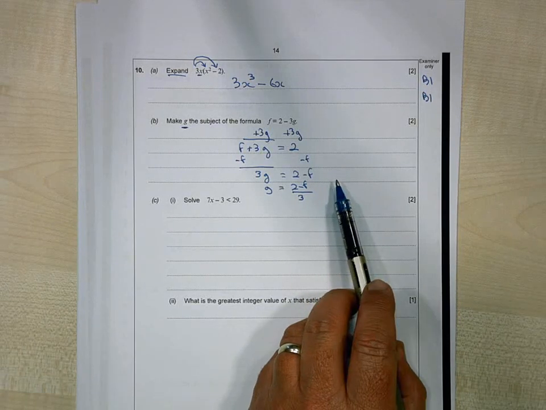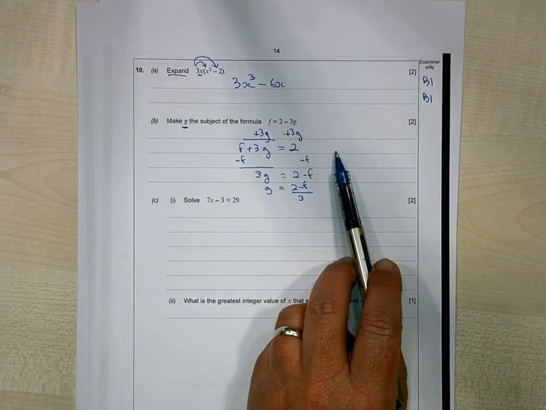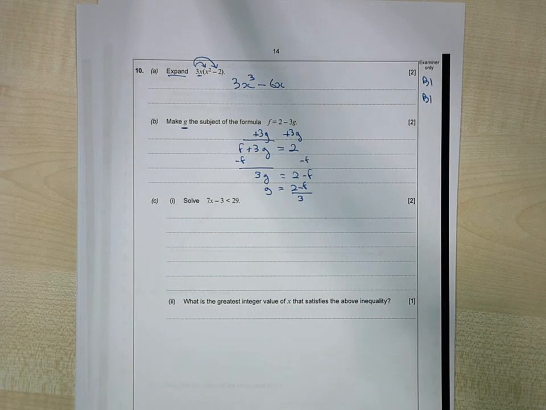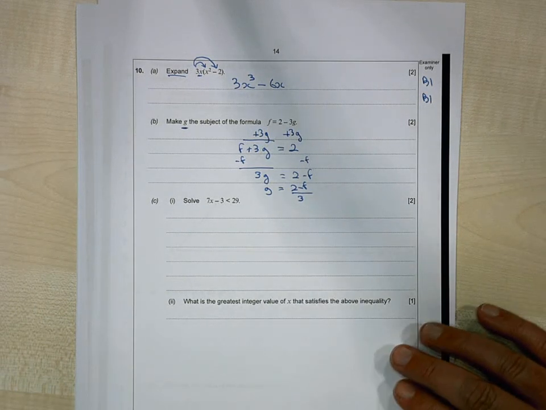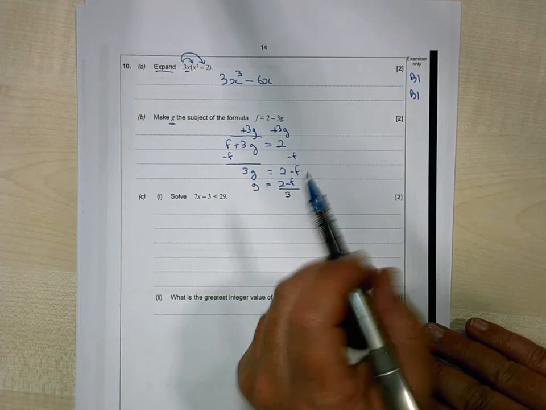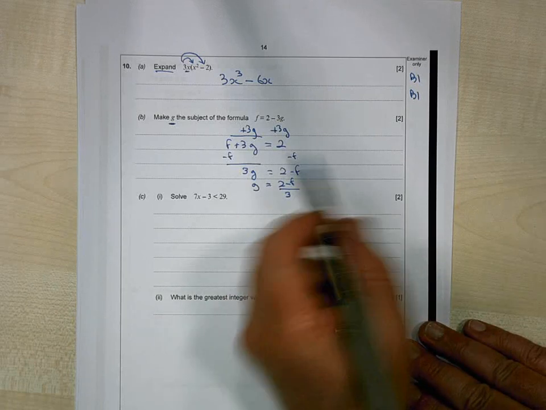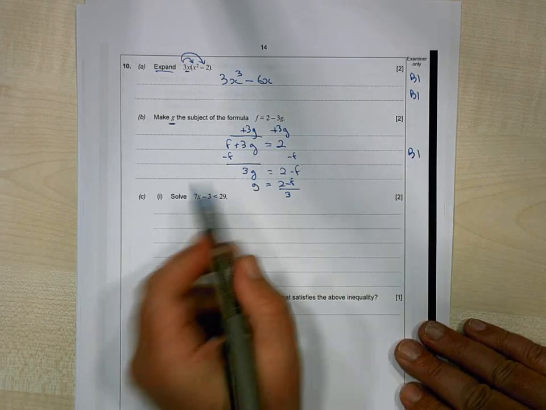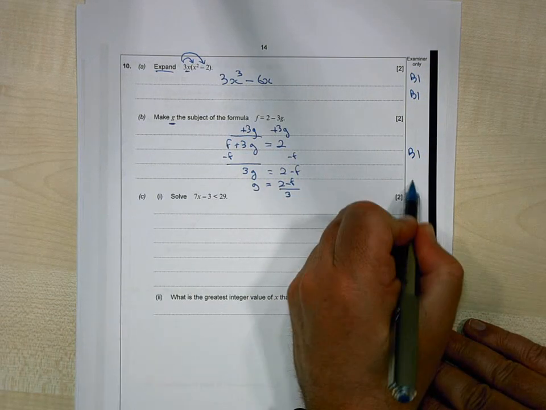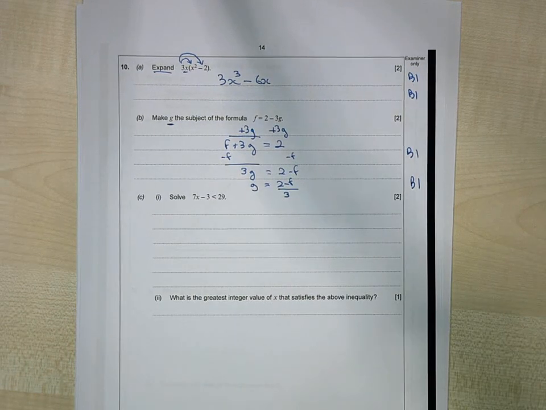So if you can get your head around the rules of equations, you can usually pick up some marks there, but as I said, it's not something we've done in class. So there'd be a mark for getting that down to halfway, the way that I did it, getting you down to 3g equals 2 minus f, and then a final mark for 2 minus f over 3.